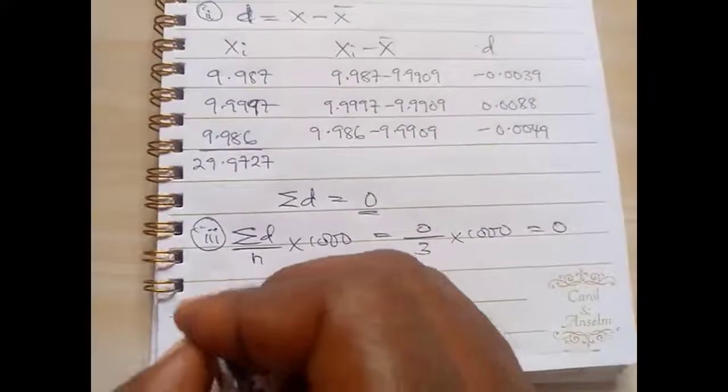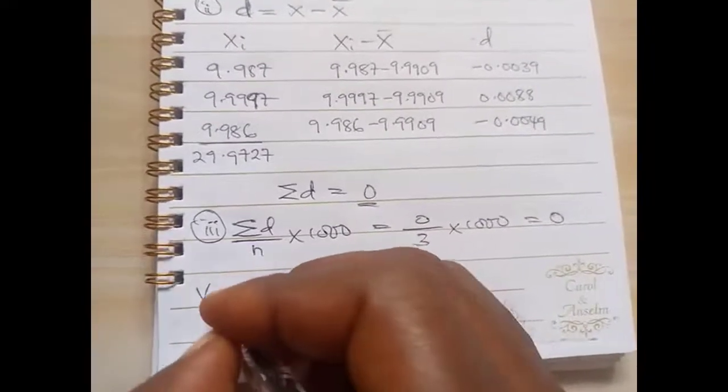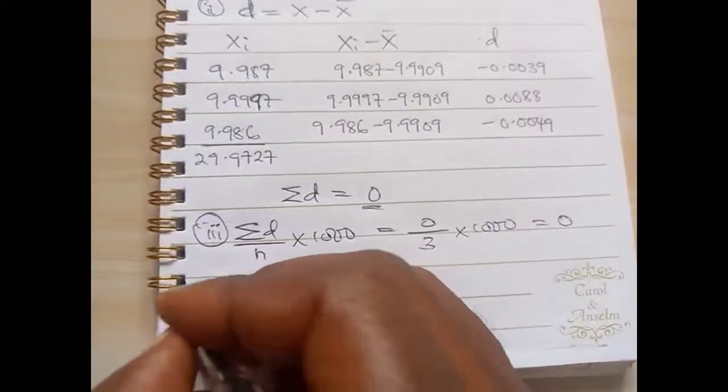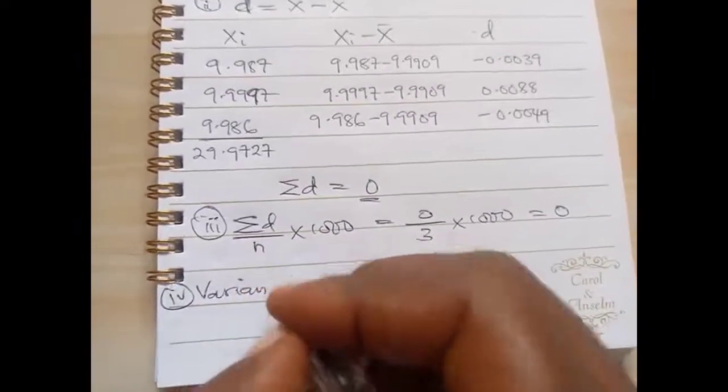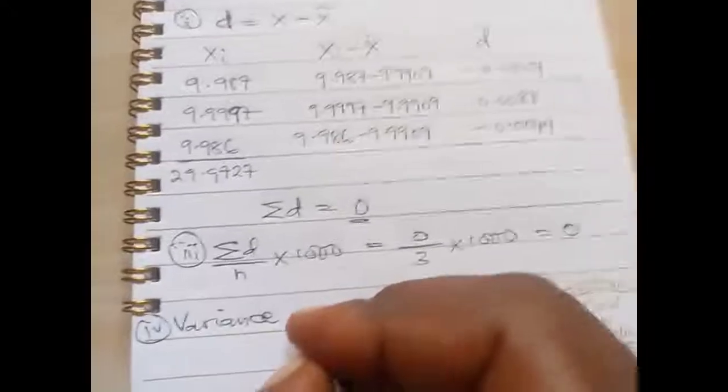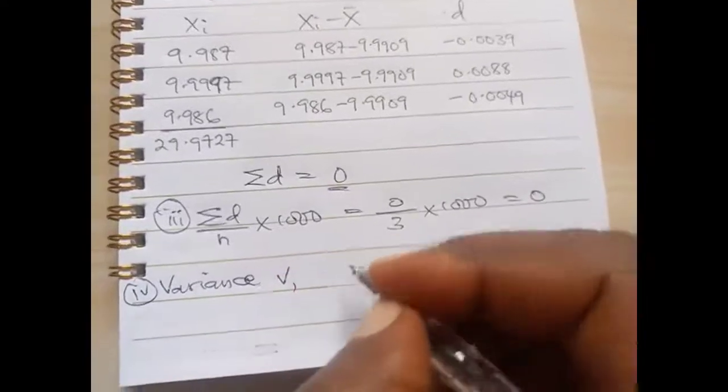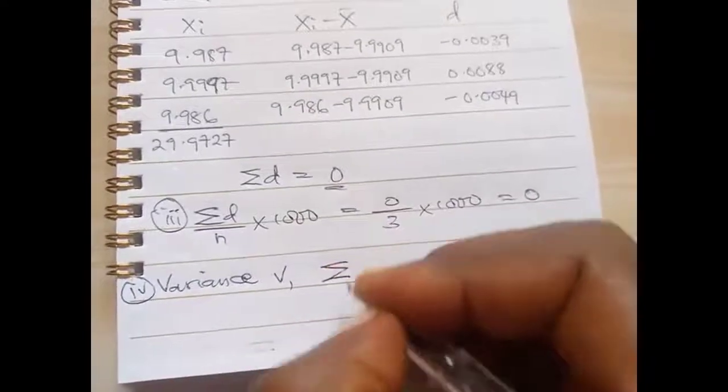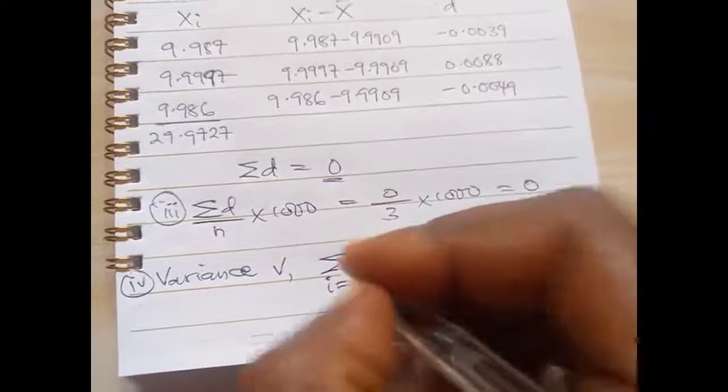The next one is variance. Let's use V to denote it. It is given as the summation of individual numbers from 1 to n.